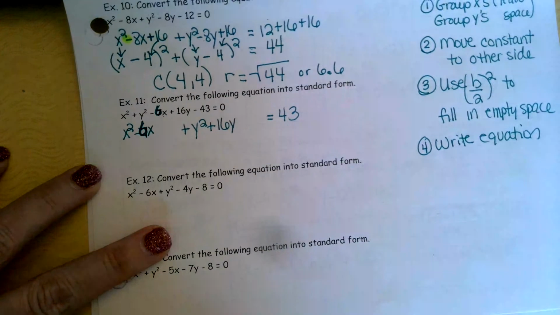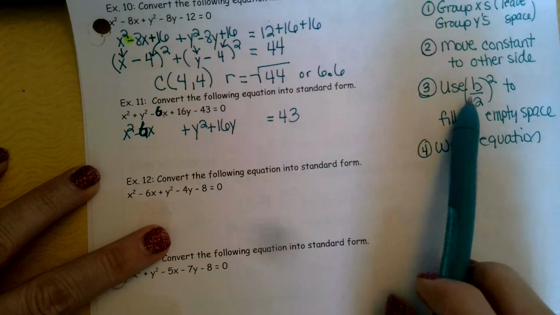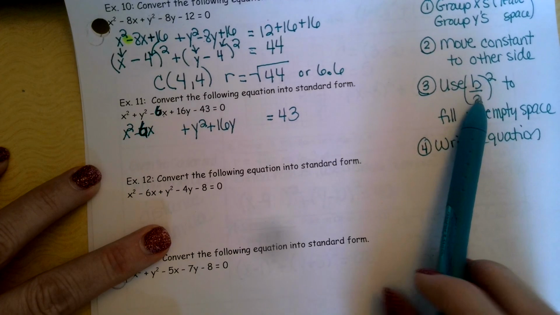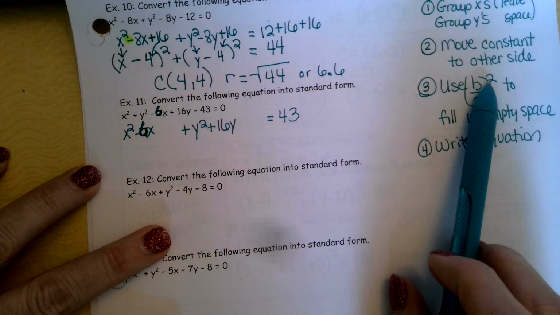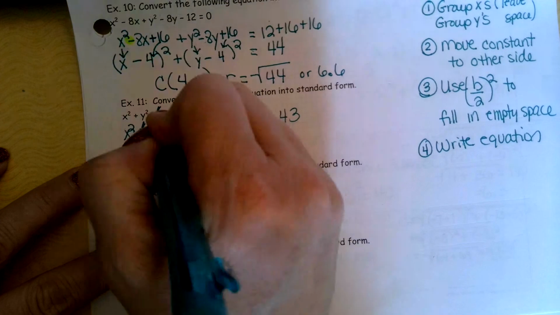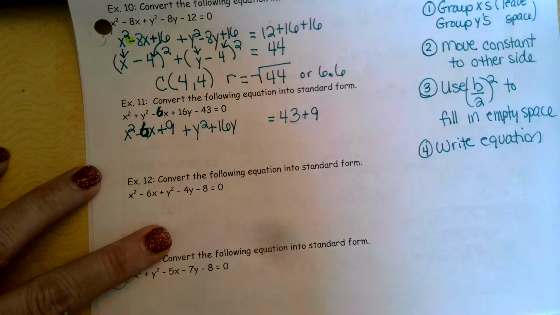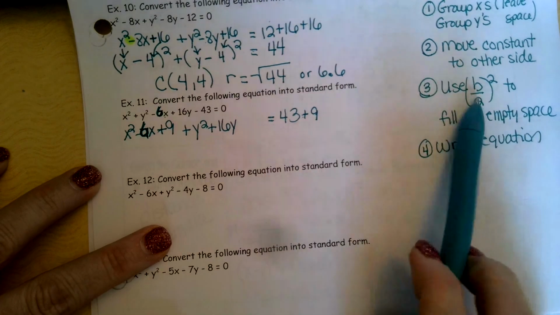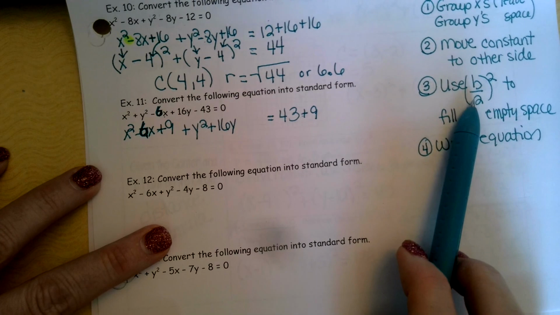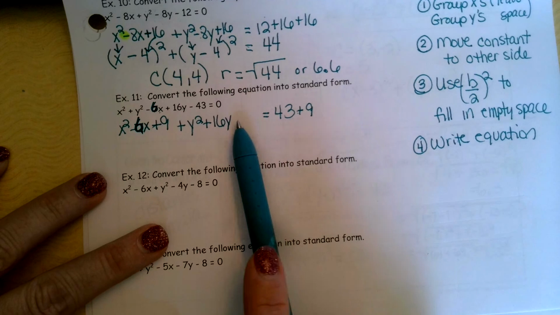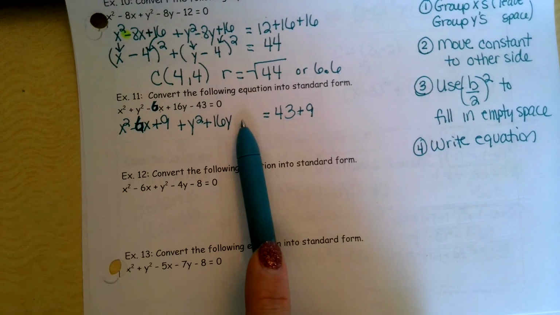Now let's do this in our head. What is 6 divided by 2? 3. What is 3 squared? 9. I am adding a 9 to the left, and I'm adding a 9 to the right. You will always add the number that comes from this formula. Always. Okay? My question to you, what number is going to go right here?